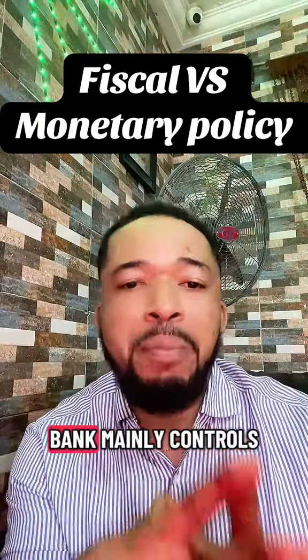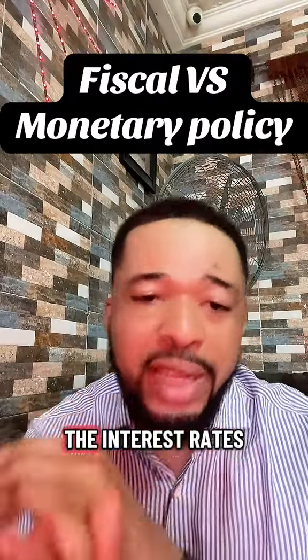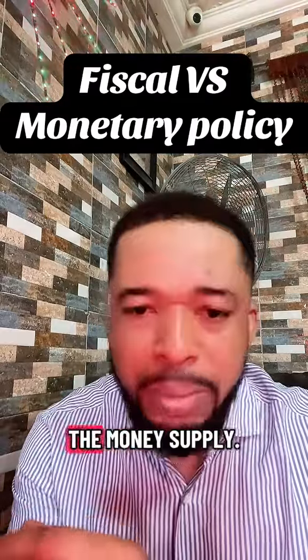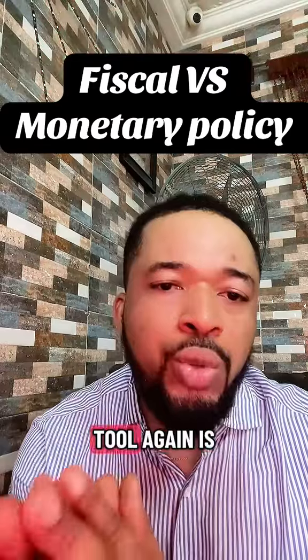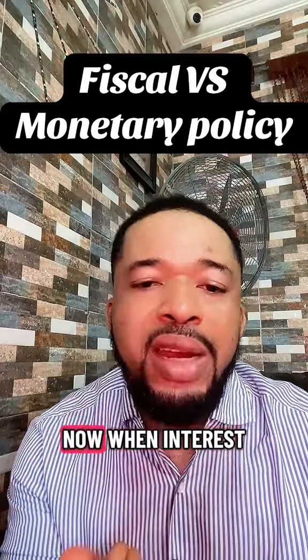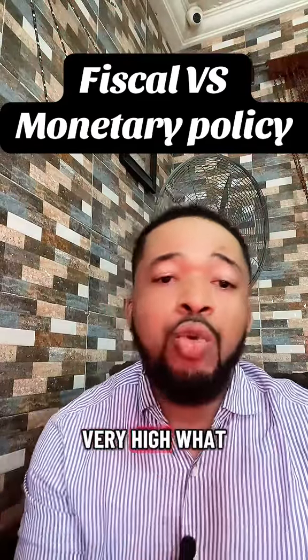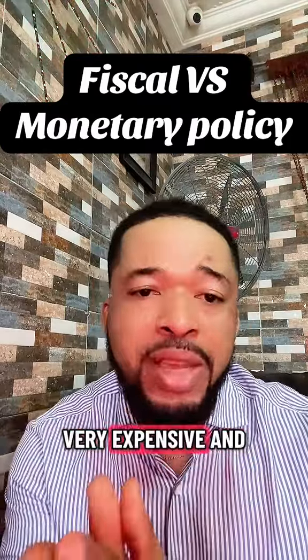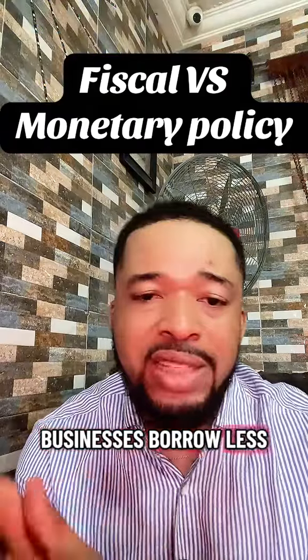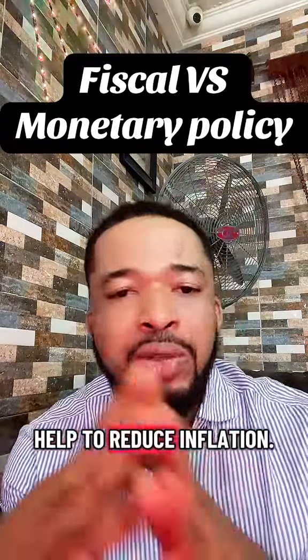So the central bank mainly controls the economy through the interest rate and through the money supply. Now, one important tool, again, is the interest rate. When interest rates are very, very high, it means that borrowing becomes very, very expensive. And so people and businesses borrow less, which will help to reduce inflation.